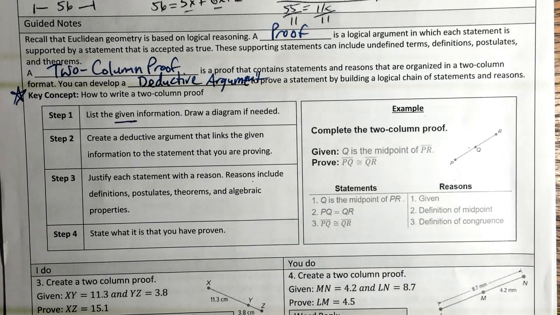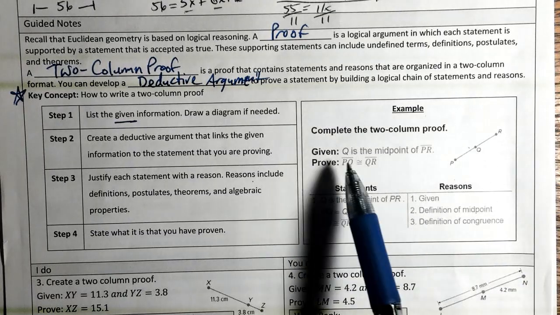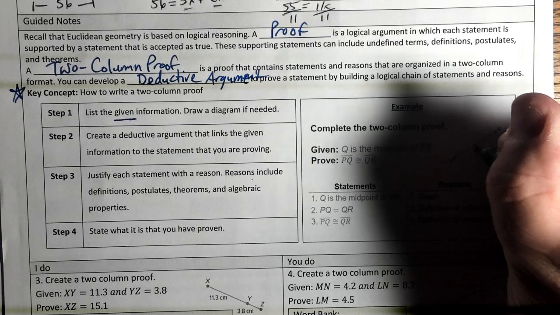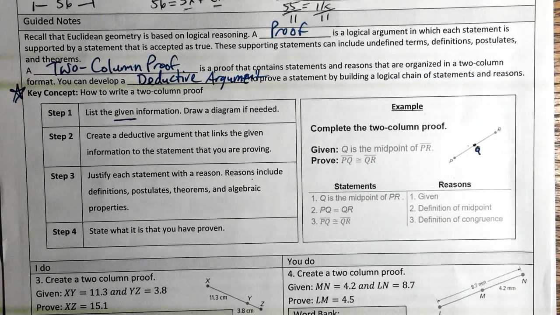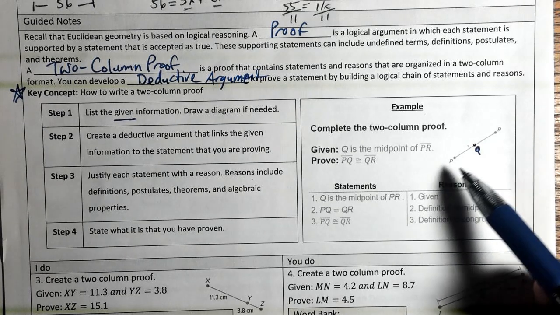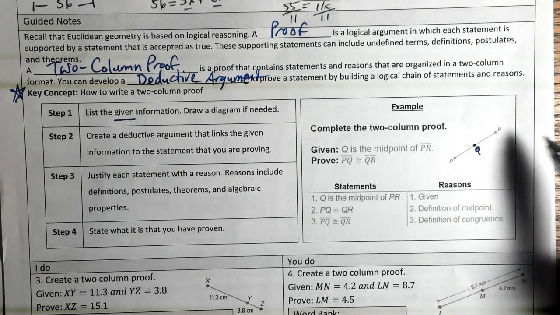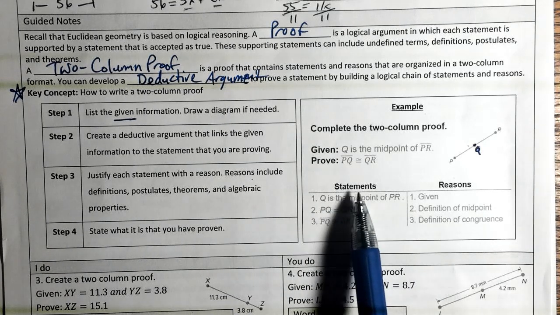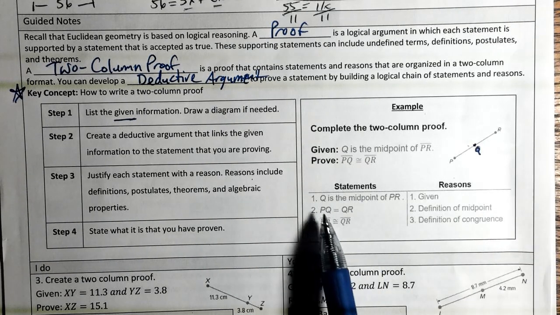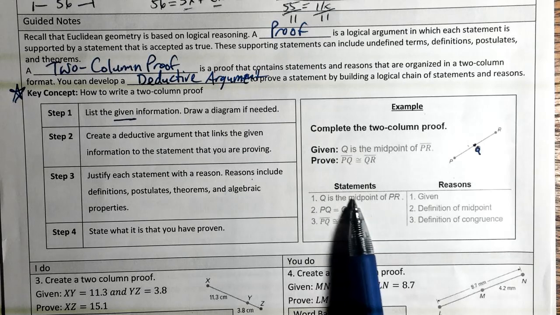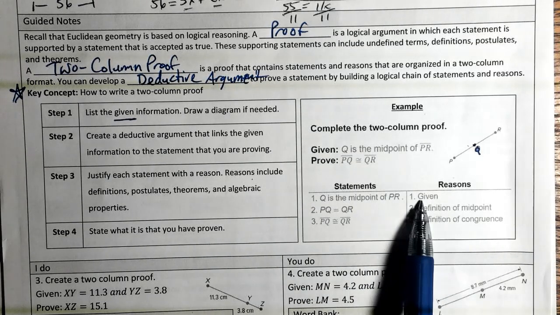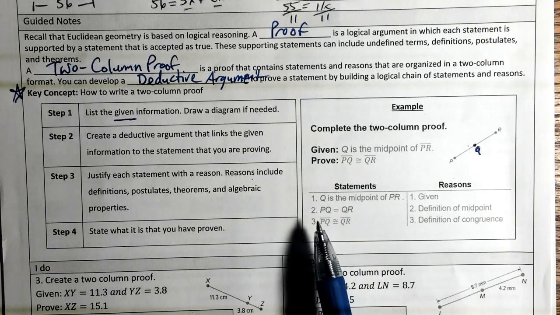So over here in our example, complete a two-column proof. Our given is that Q is the midpoint of PR. Q, right here, the midpoint. And they want us to prove that PQ is congruent to QR. So statements are on the left, reasons on the right. Number 1, Q is the midpoint of PR. The reason is that is given. As I said, 97% of the time.